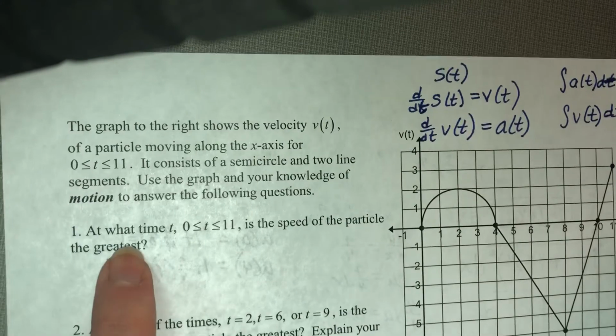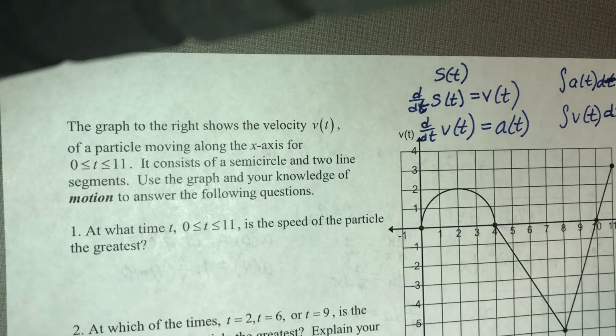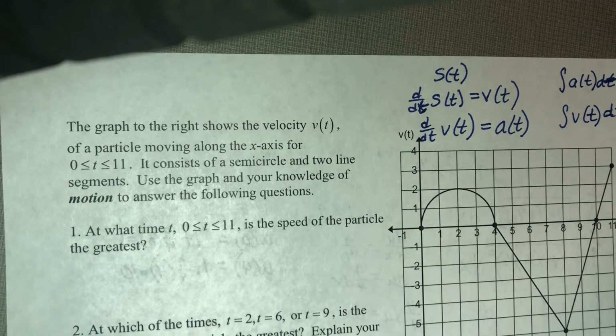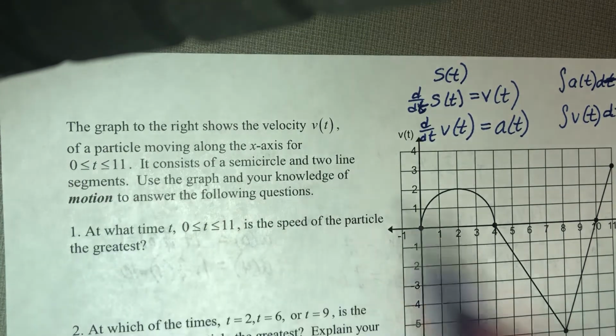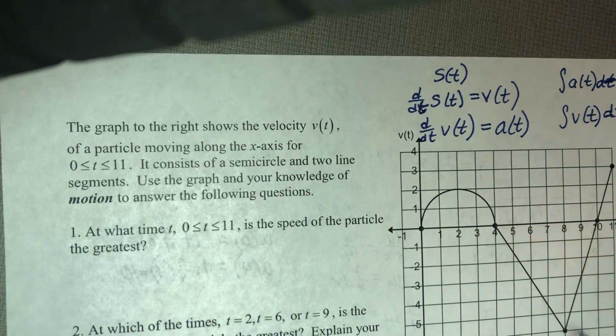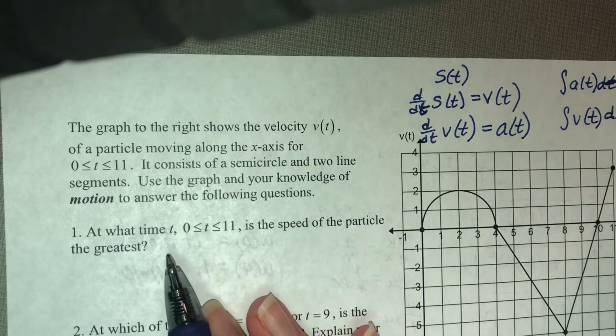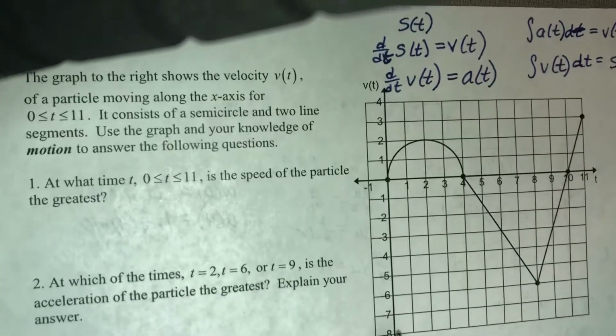So the graph to the right shows the velocity v of t of a particle moving along the x-axis for time values from 0 to 11 inclusive. It consists of a semicircle and 2 line segments. Use the graph and your knowledge of motion to answer the following questions.